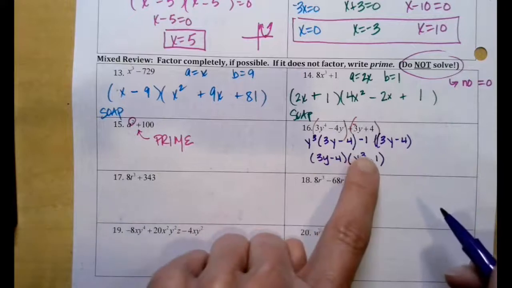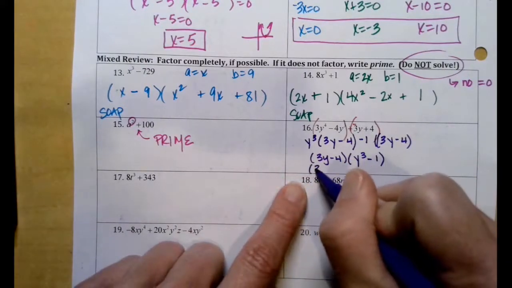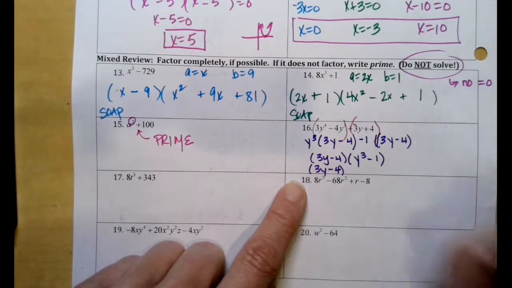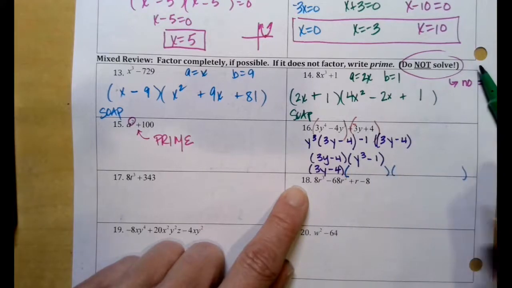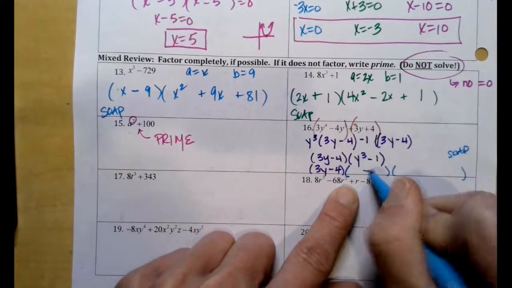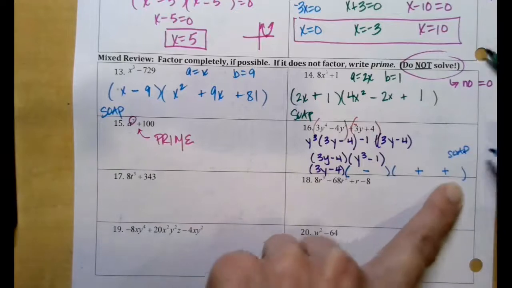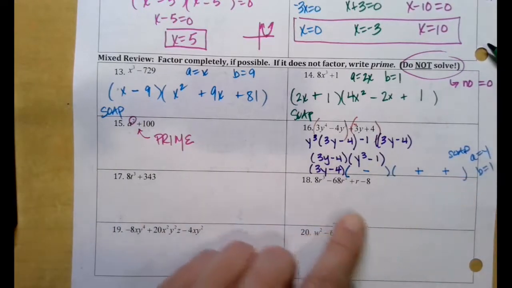Uh-oh. Here's a difference of cubes. So my 3y minus 4 is my 1 factor, but guess what? Now I have a binomial, trinomial, and I have to go use some SOAP. Same sign, opposite, always positive. My a was equal to y, and my b was equal to 1.